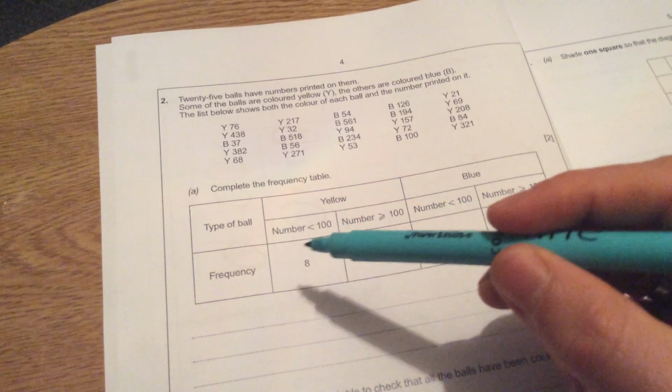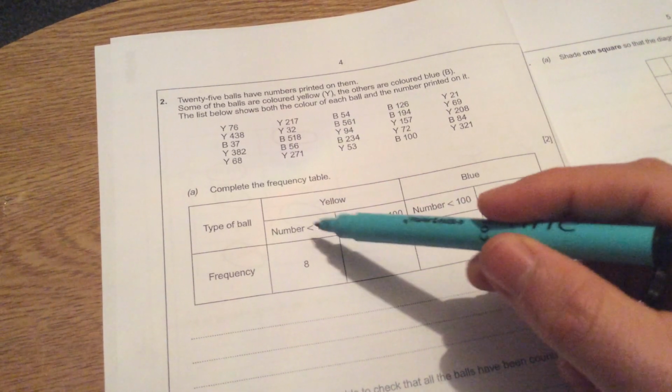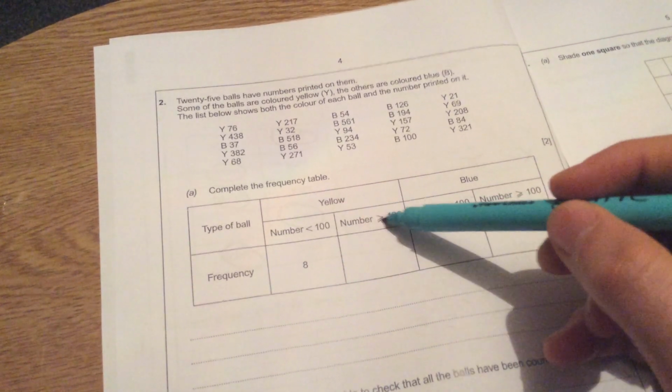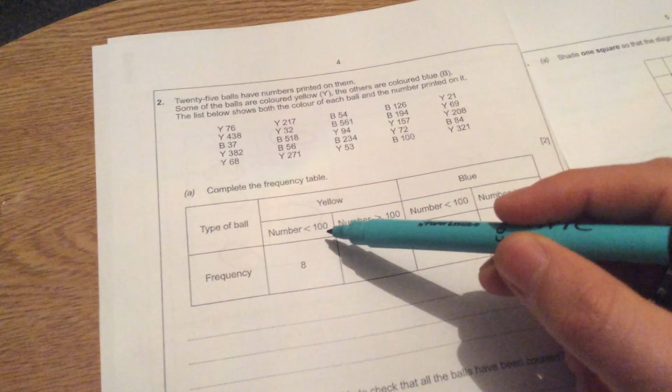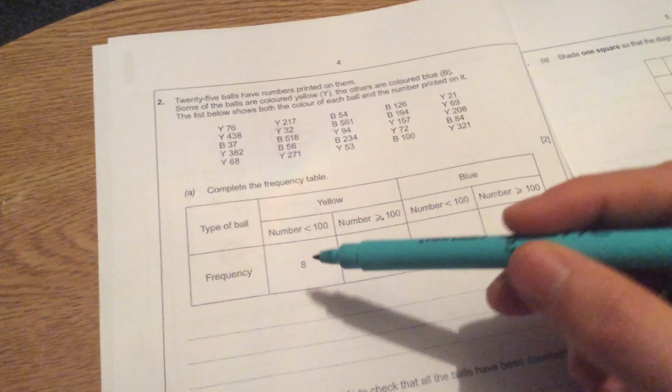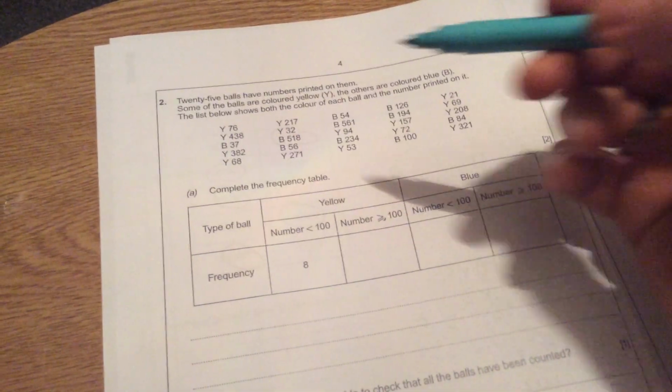Okay, so question 2. Frequency table first, really easy. I've got yellow, numbers less than 100. These are the signs that are going to throw you. That means less than, that means greater than or equal to. So that one includes 100 as well. So the first one's numbers less than 100, I should get 8. So I'm just going to do this myself just to practice.